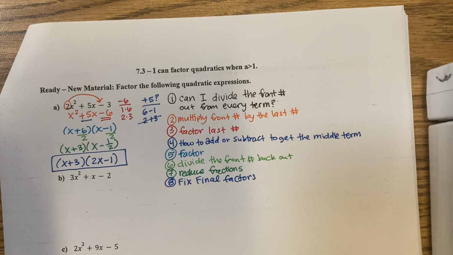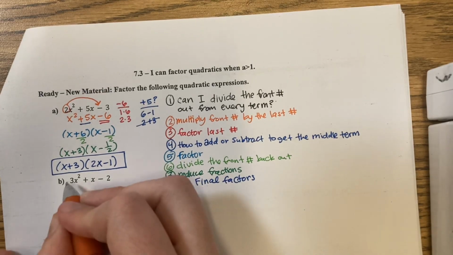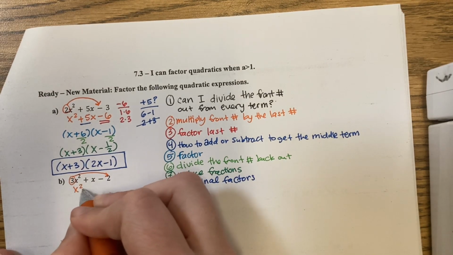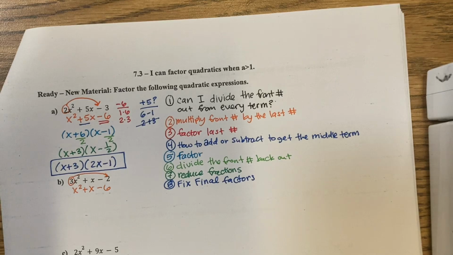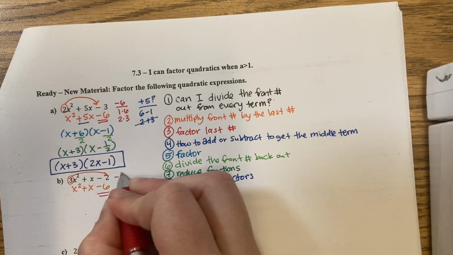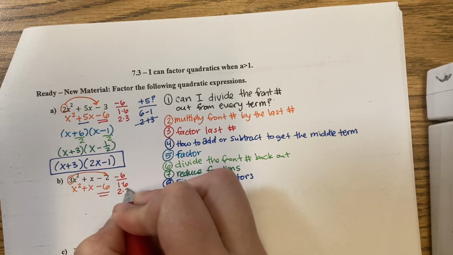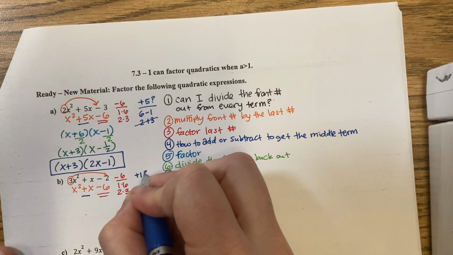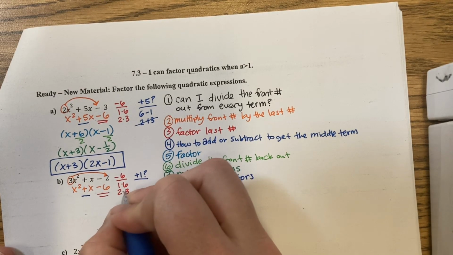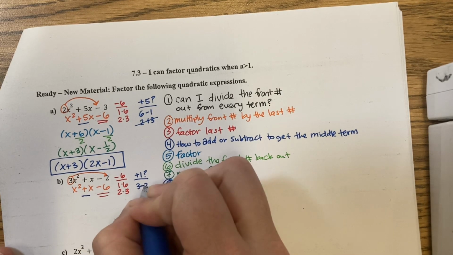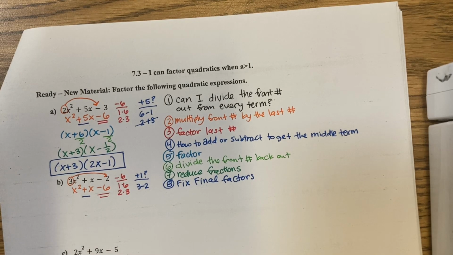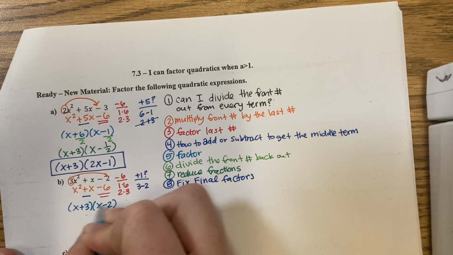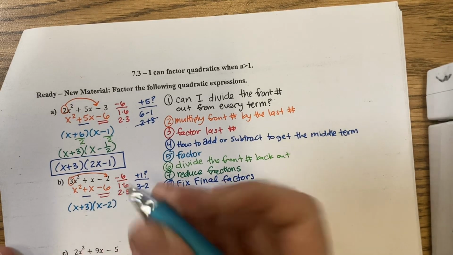Let's try again. I have 3. It won't divide out, so I'm going to multiply it by the end. That's a minus 6. Negative 6 is 1 times 6 or 2 times 3. I need it to make a plus 1. 3 minus 2 makes a plus 1. X plus 3, x minus 2. They add to make a 1, they multiply to make a negative 6.